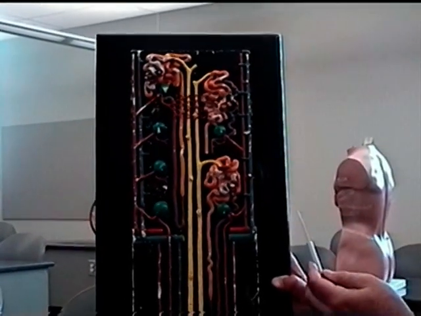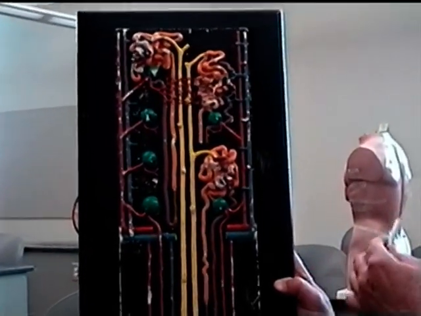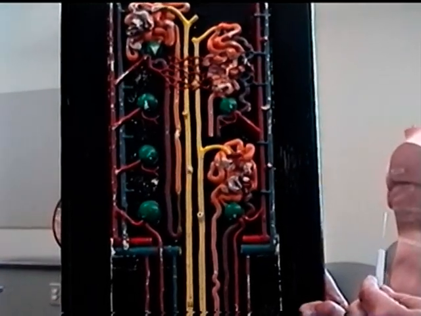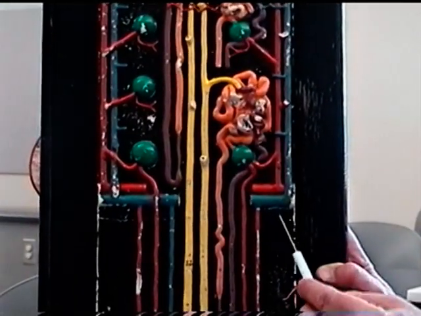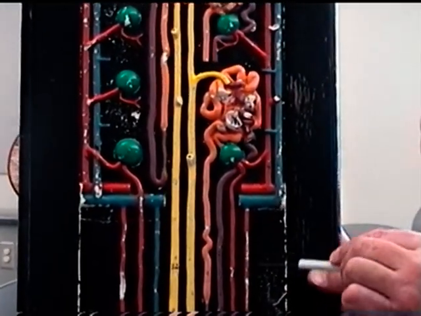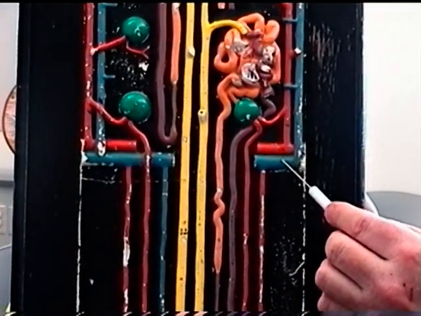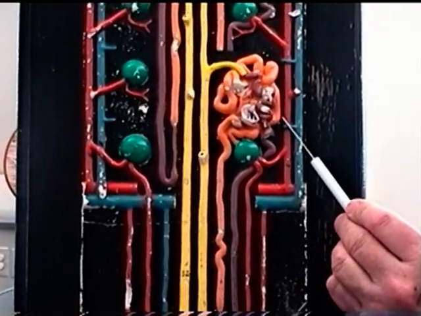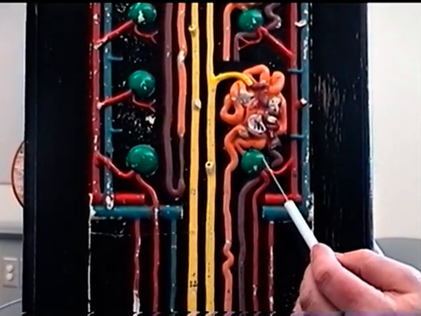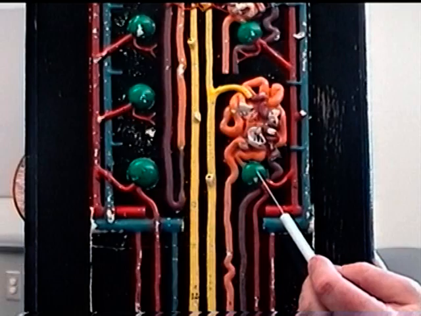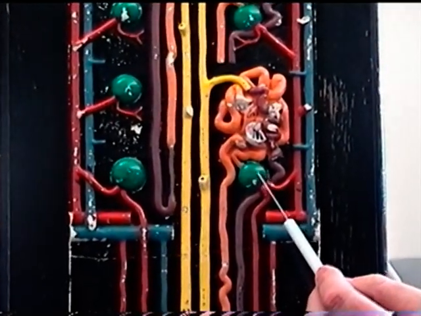So this is an old model of the kidney. So our reference point is that this would be toward the center of the kidney below these two blood vessels going this way. So this would be the medulla. So above these two blood vessels up here would be the cortex. And the cortex is easy because it has the renal corpuscles, the little green balls.